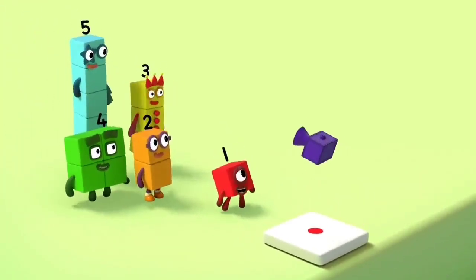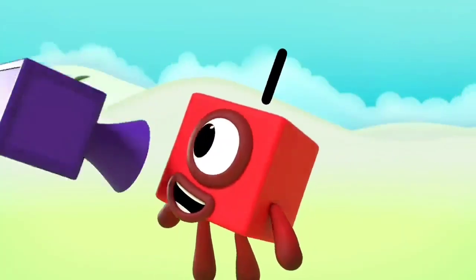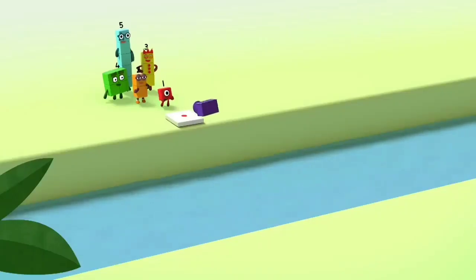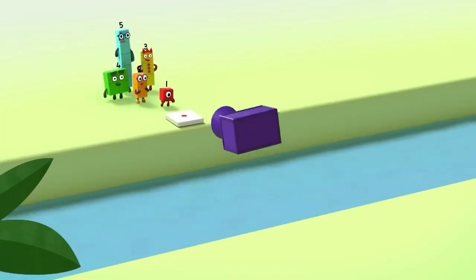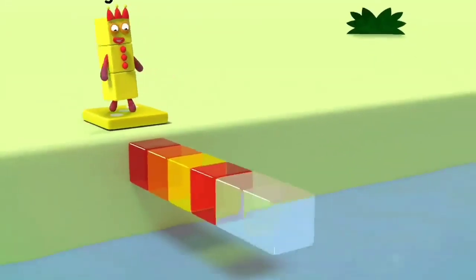Welcome to the Pattern Palace, where you can play all day. But first, you must cross the pattern paths. Be brave and step this way.